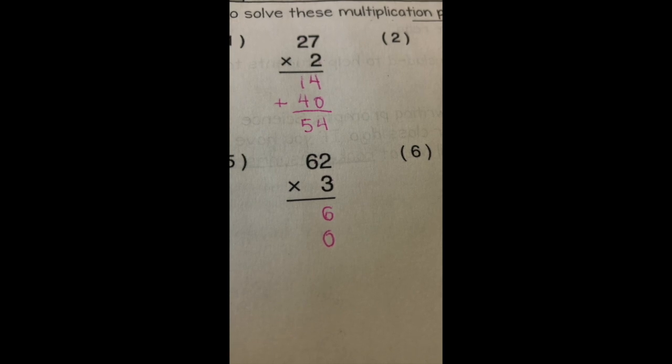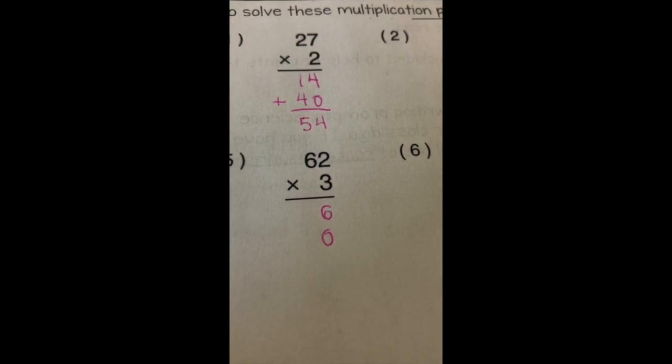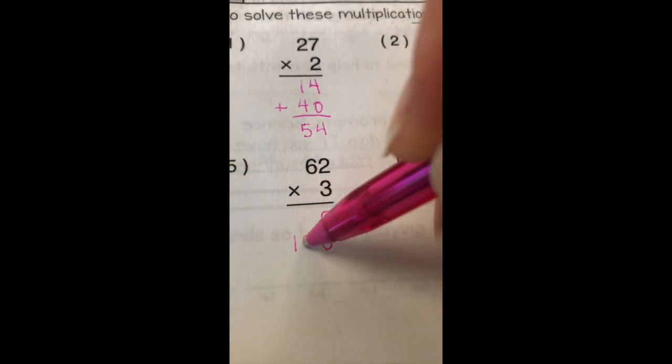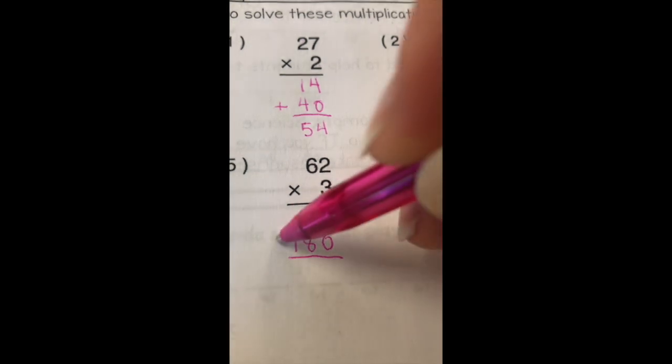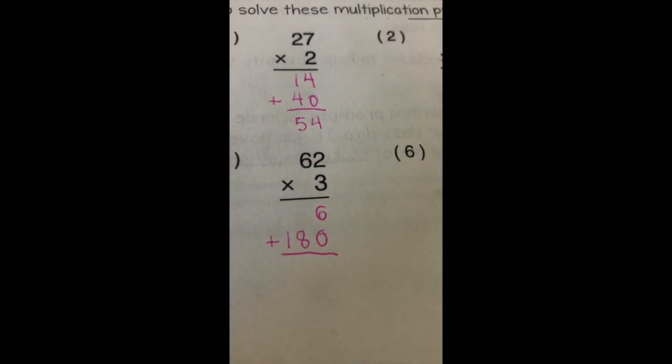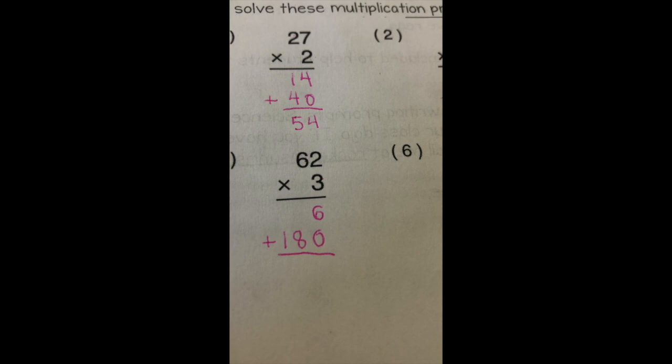6 times 3. Can you guys think of what 6 times 3 is? I'll give you a second. Okay, 6 times 3 is 18. Now, if you didn't get that fact quickly, that means you have some time right now. You should be practicing your multiplication facts because these facts should come.